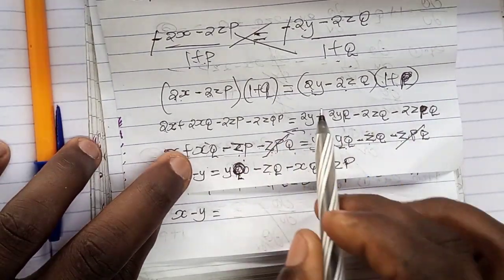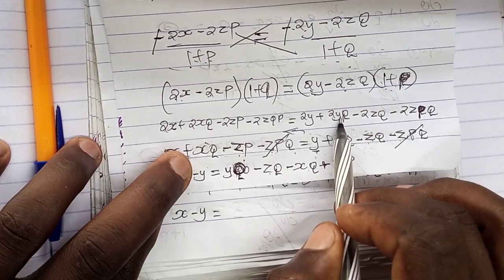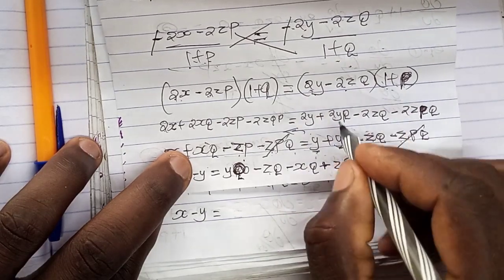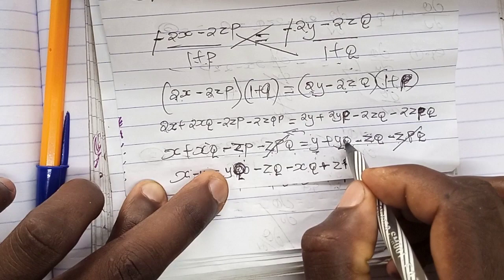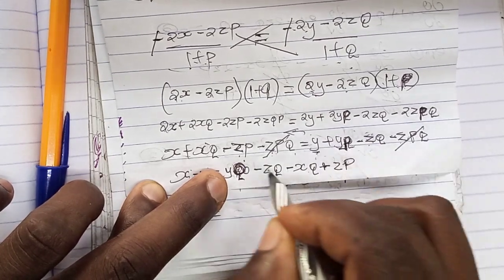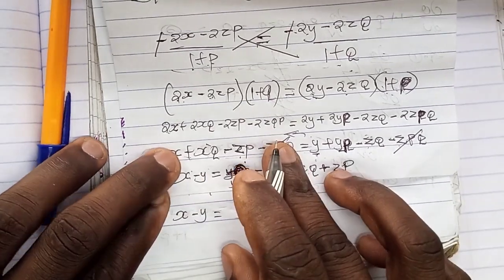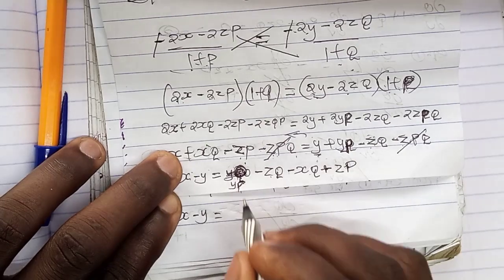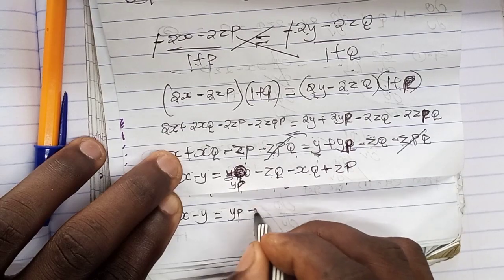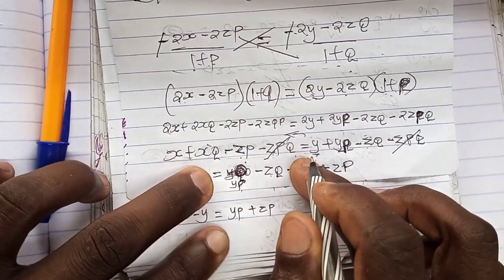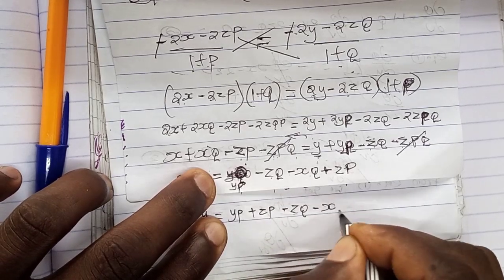I think this is where the mistake came from. We multiply 2y by q, you get 2yq instead of 2y times p. So it is 2yp. So it will be yp here. So this one will be yp. So we regroup. So this is yp, then plus zp minus zq minus xq.